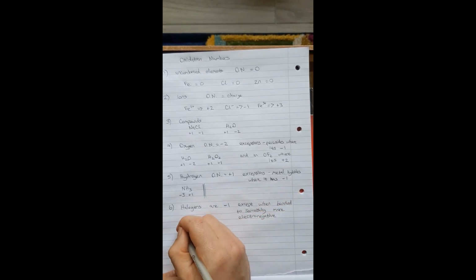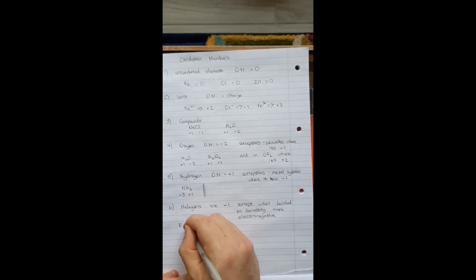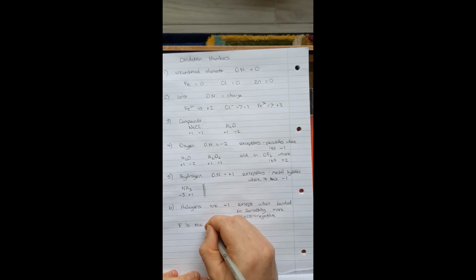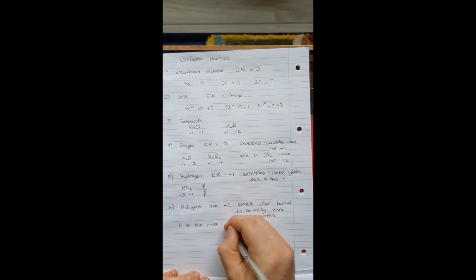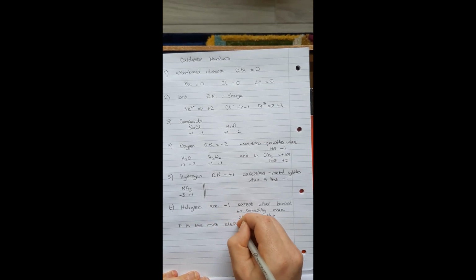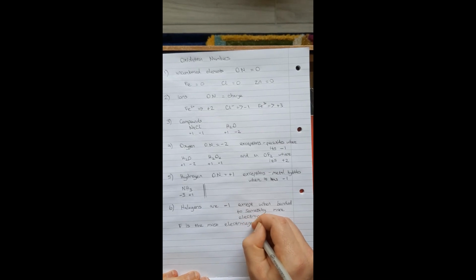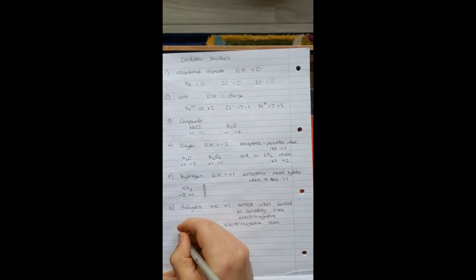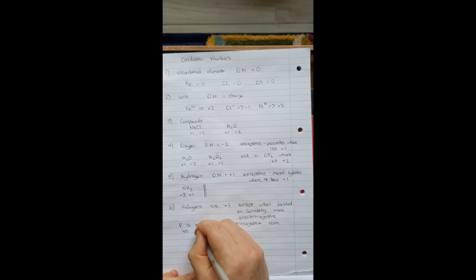Now since fluorine, which is the top halogen, is the most electronegative atom, it's always -1.